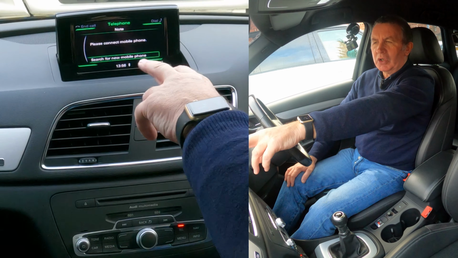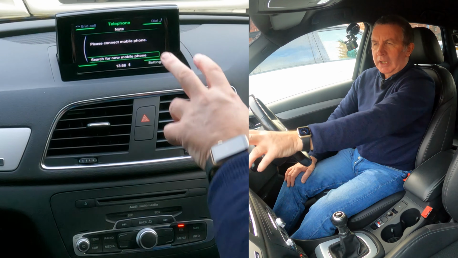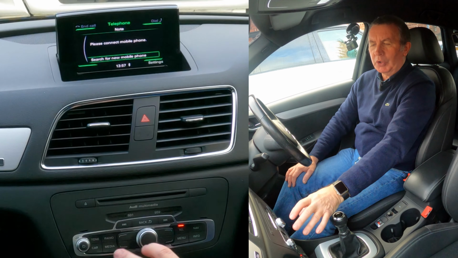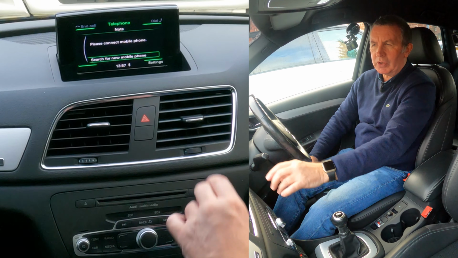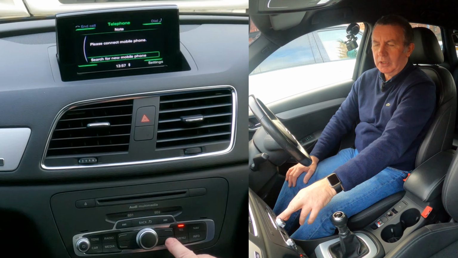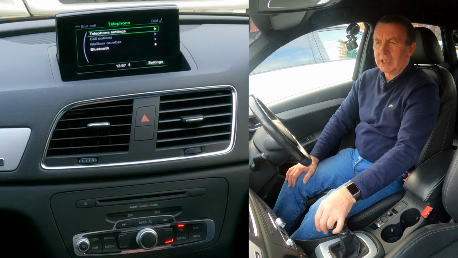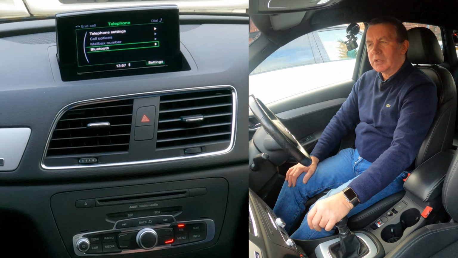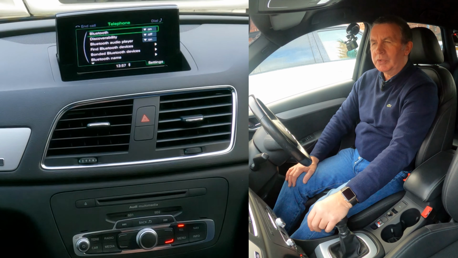You've got settings in the corner or search for new mobile. Now each instruction in the corner corresponds to one of these four buttons next to the rotary control. So settings in the bottom right hand corner, click the bottom right hand button, settings. You've got telephone settings there, and then you've got Bluetooth. Now we turn it down to Bluetooth, click on Bluetooth.